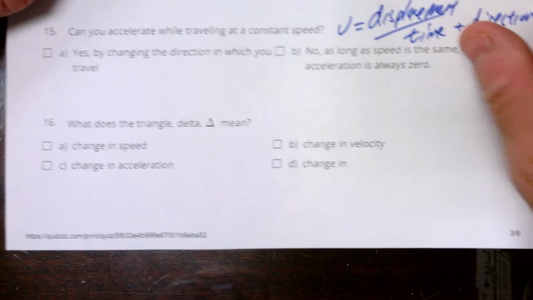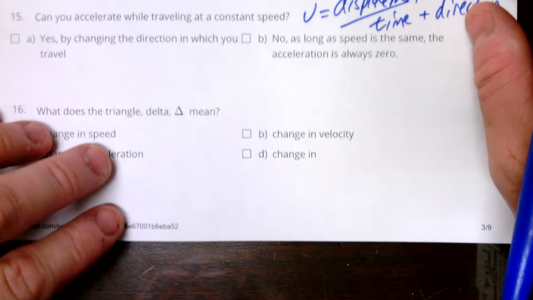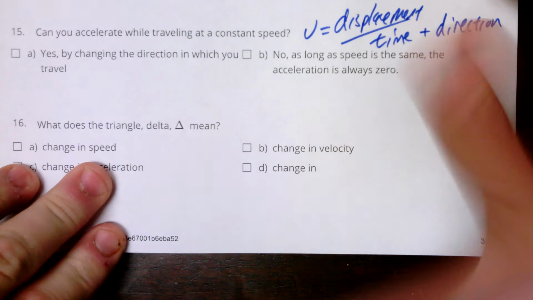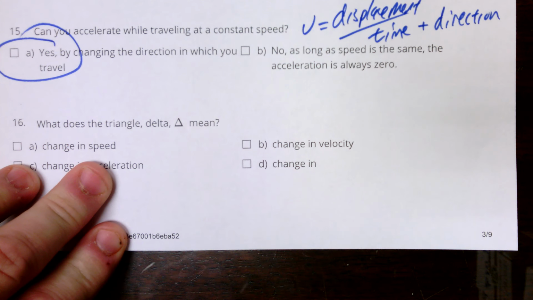So if you change your direction, you have an acceleration. You go around a curve in a car with the cruise control set at 50 miles per hour, you have an acceleration because you have changed your direction. That, by definition, is an acceleration because you are changing your velocity. Even though you haven't changed your speed, you've changed your velocity. And that's what acceleration is. It's changing velocity, not just changing speed.